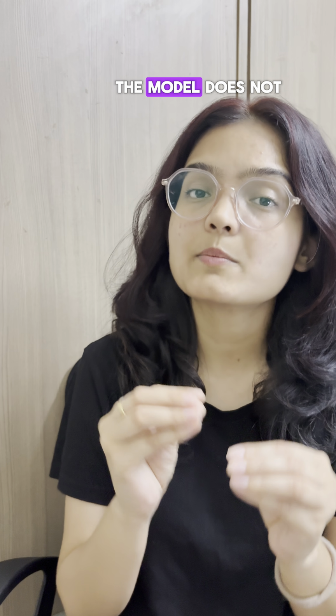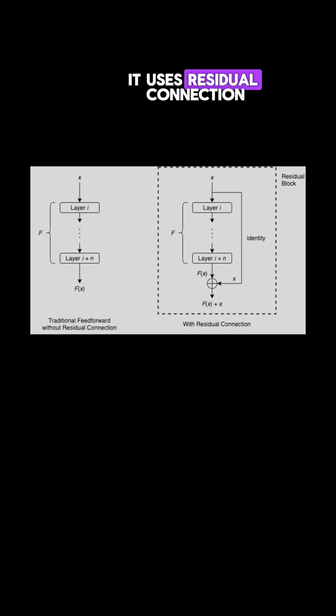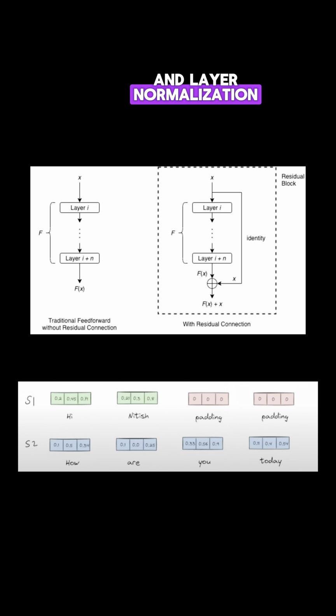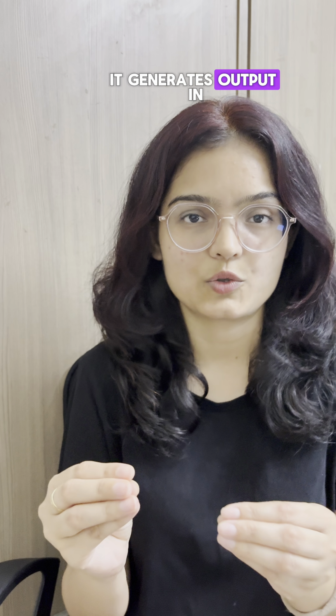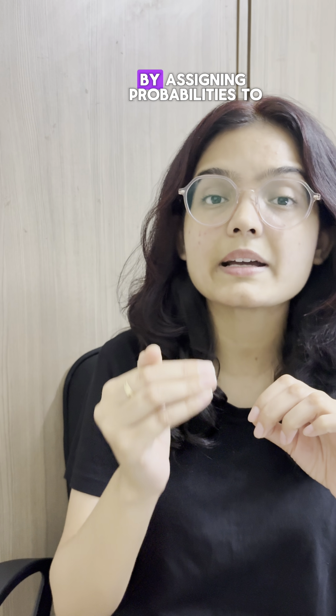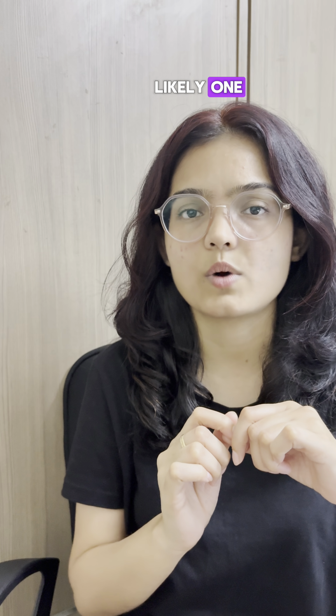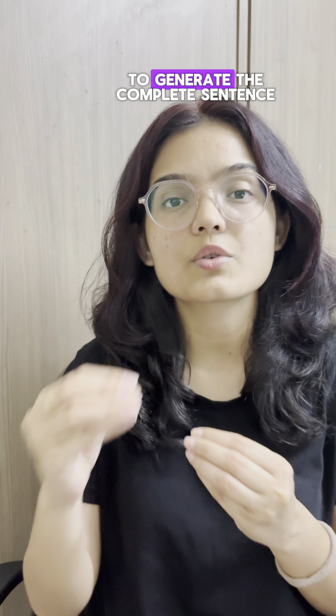To make sure that the model does not lose the original meaning while adding context, it uses residual connections and layer normalization. And finally, when the model has fully understood the context, it generates output. In language models like ChatGPT, this means predicting the next word by assigning probabilities to each word and selecting the most likely one. And this process repeats to generate the complete sentence.